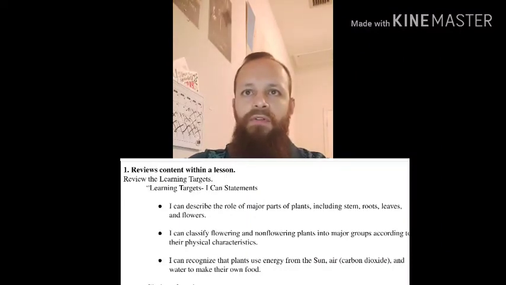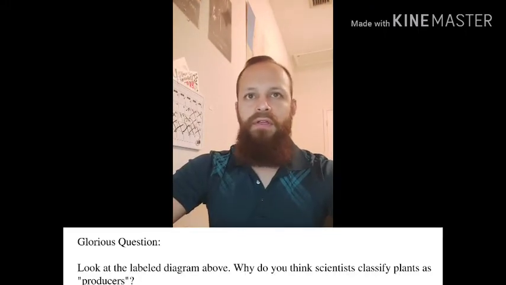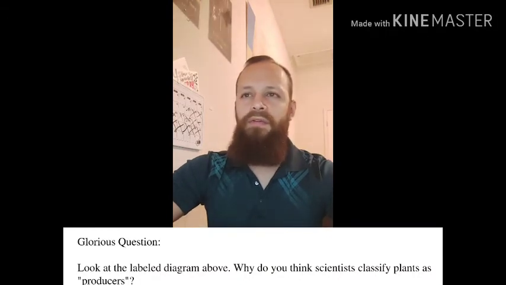I can describe the role of major parts of plants, including stem, roots, leaves, and flowers. I can classify flowering and non-flowering plants into major groups according to their physical characteristics. I can recognize that plants use energy from the sun, air, carbon dioxide, and water to make their own food. I would also read the essential question, look at the labeled diagram above. Why do you think scientists classify plants as producers?